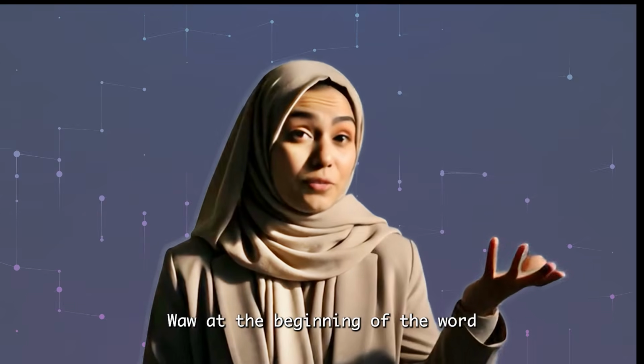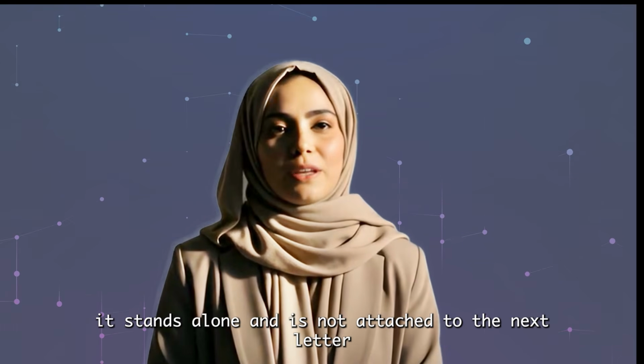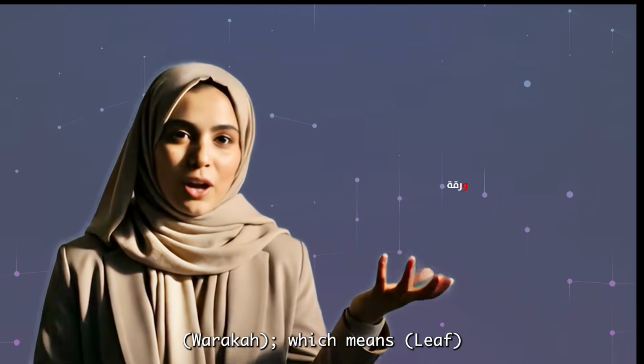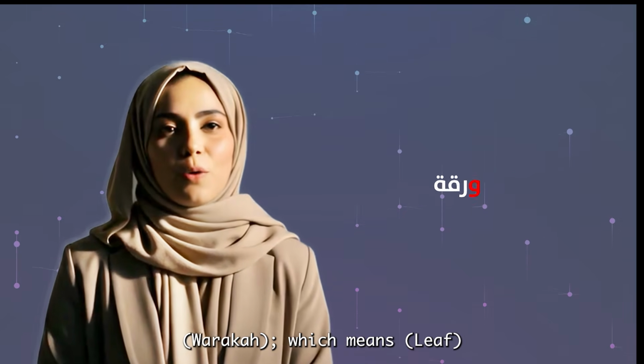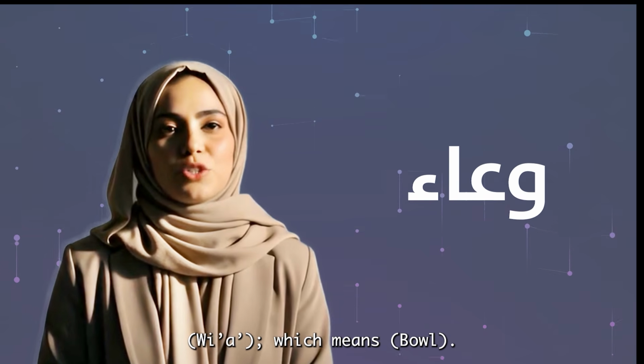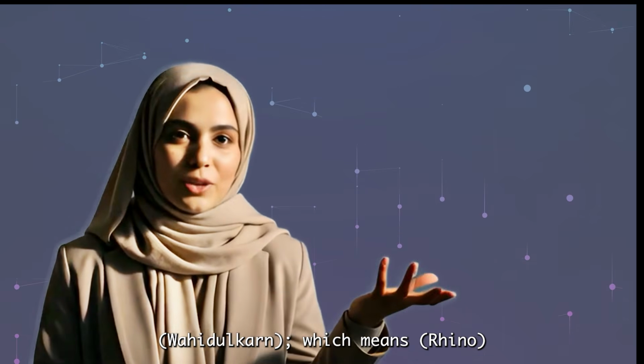Waw at the beginning of the word. When Waw starts a word, it stands alone and is not attached to the next letter. Example, ورقة, which means leaf. ولد, which means boy. وسادة, which means pillow. وعاء, which means bowl. وحيد القرن, which means rhino.